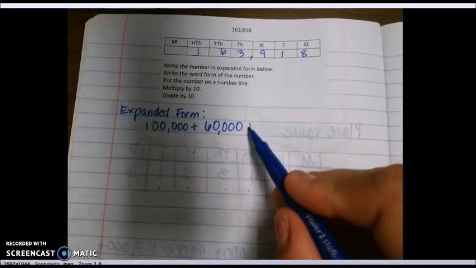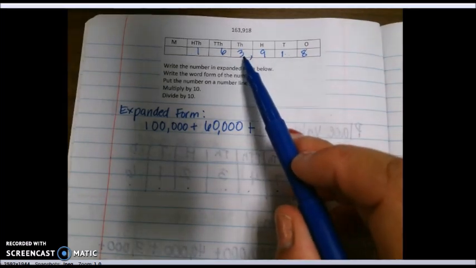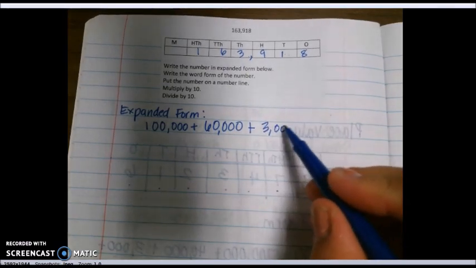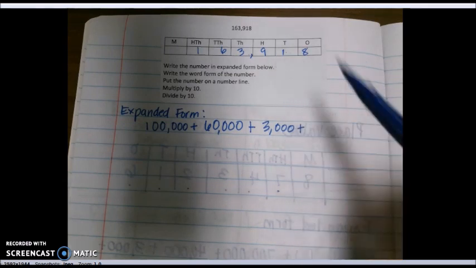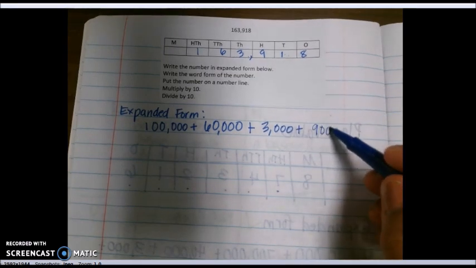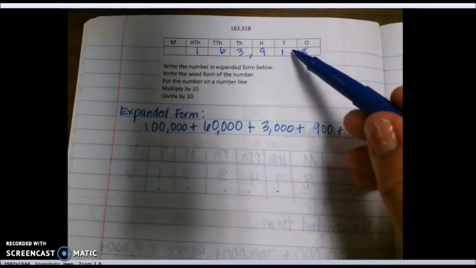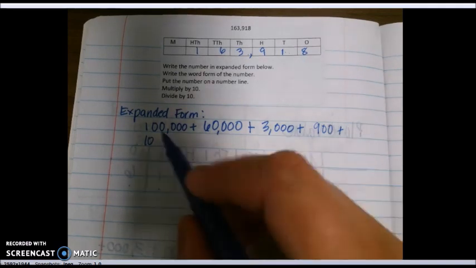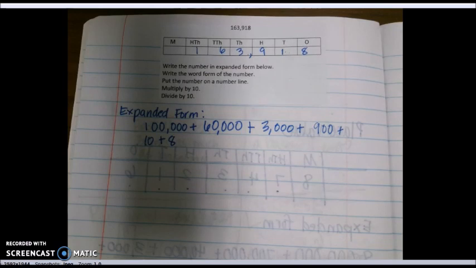Alright, then I'm going to add again. I'm going to go to the thousands place. This is 3. So the number I'm going to have here is 3,000. This is a 9. So 900. This is in the tens place, so this number is going to be 10. And the number in the ones place, we just write down the number, 8. So that is expanded form.